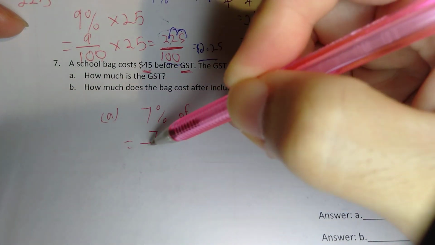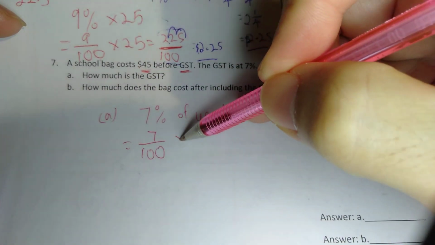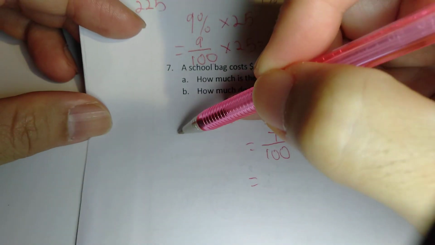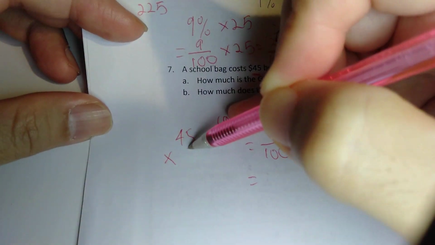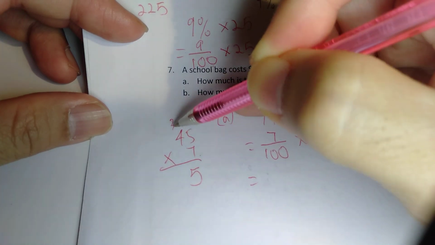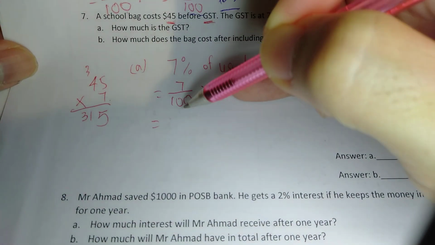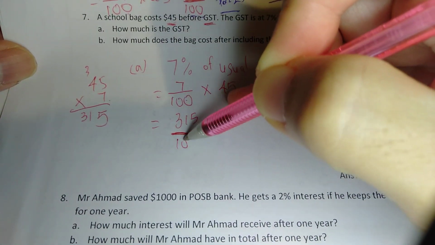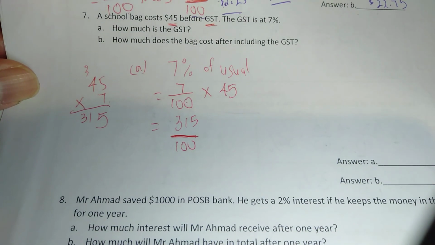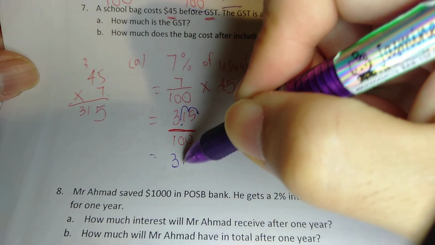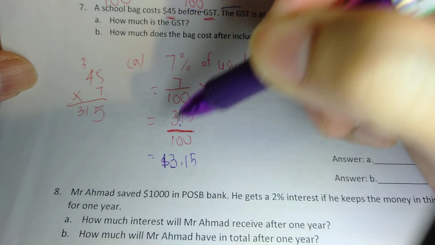So 7% is 7 over 100 times the usual price 45. So let's work this out. 45 times 7. 5 times 7, 35. 4 times 7, 28 plus 3, 31. I get 315. Don't forget the denominator. Divide by 100. Then let's move the decimal place. 1, 2. So it's $3.15. Don't forget the units.